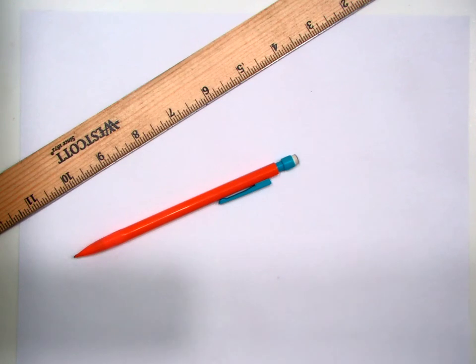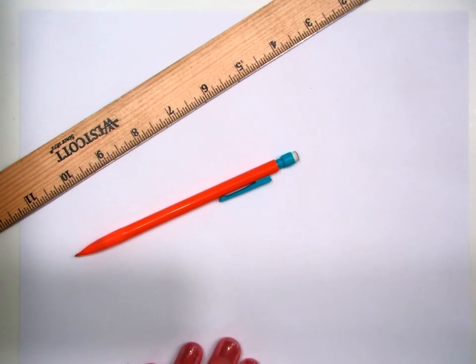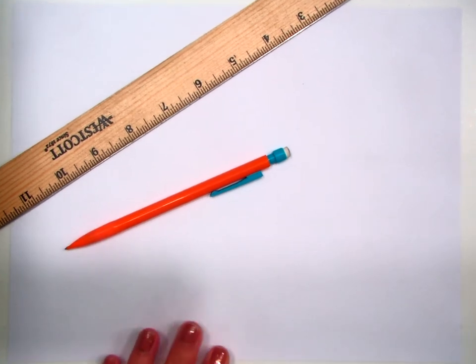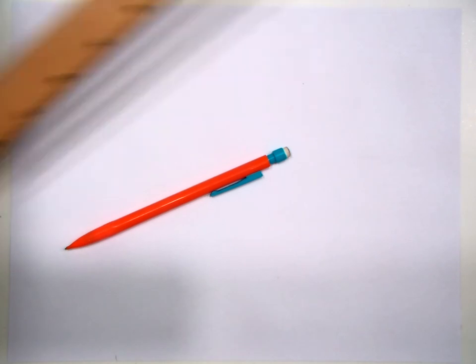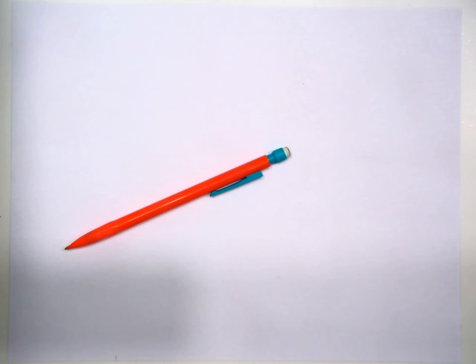Okay guys, our next assignment doing 1 point perspective is we're going to be doing your name, your first name, in 1 point perspective. For this assignment we're going to do it in your sketchbook or on scrap paper if you don't have that available.